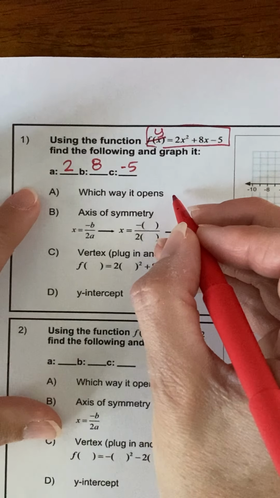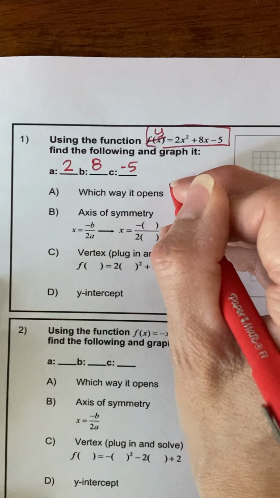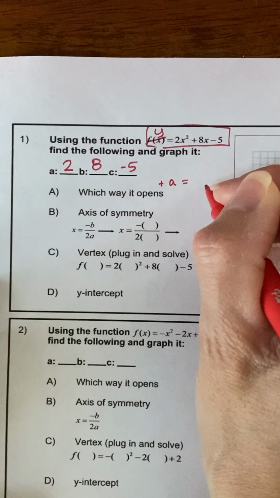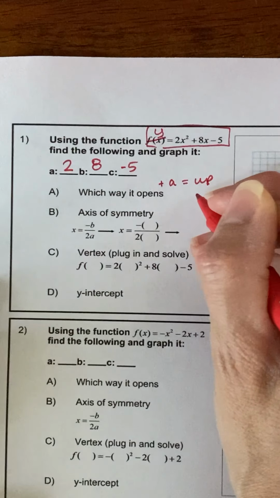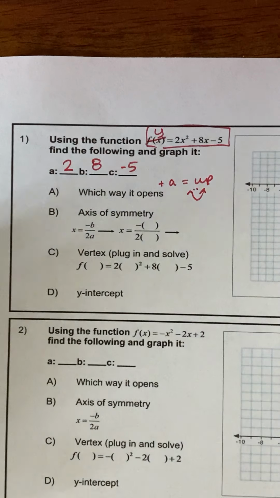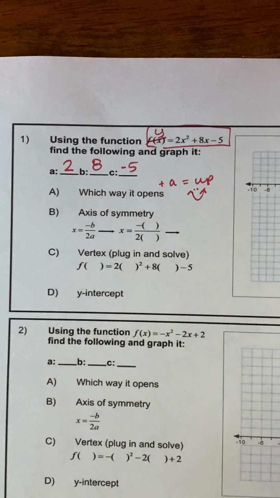All right, so you want to know which way it opens. Well, a is positive, which means that it opens up. So it's going to be a happy parabola. And you don't really use that to graph anything. It's just to check and make sure whether you did it right or not. So if you go through all the rest of this and you find a parabola that's downward facing, you're like, shoot, I don't think I did something right.